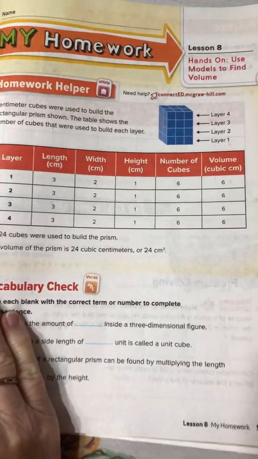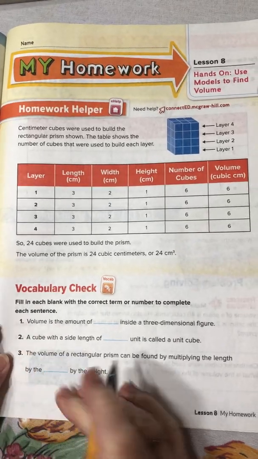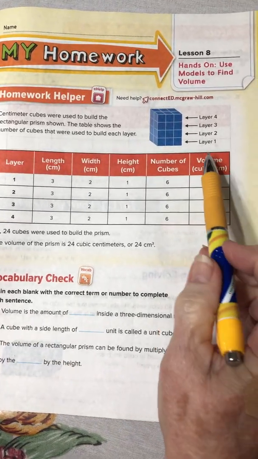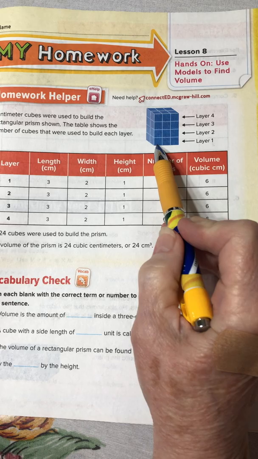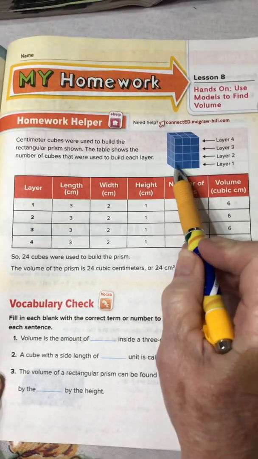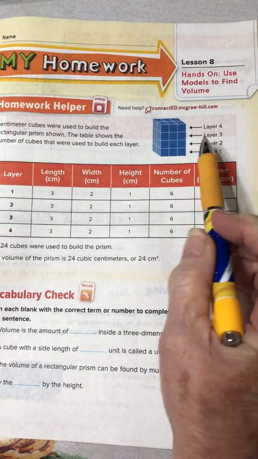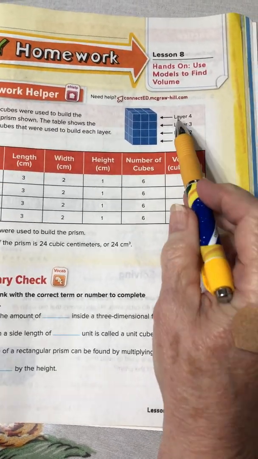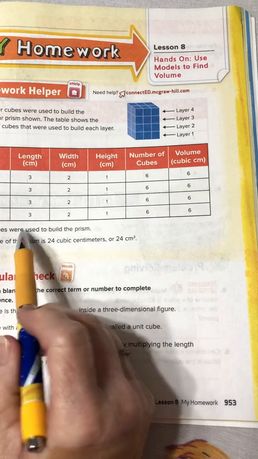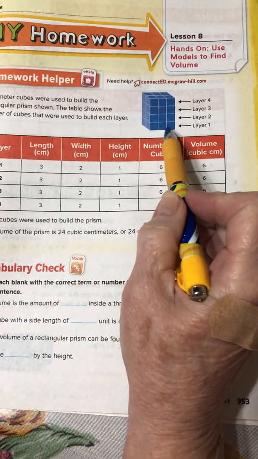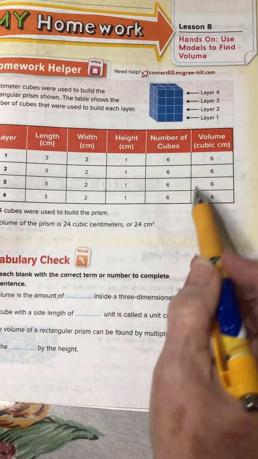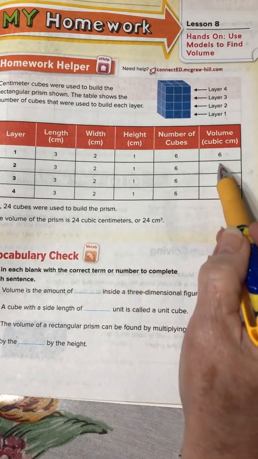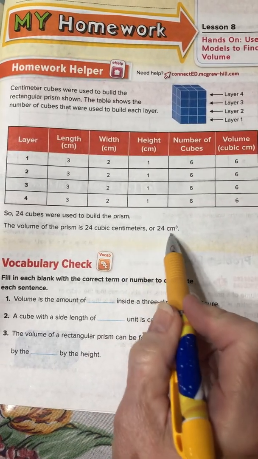Okay, page 953. This one's been done for you. Your length is 3, your width is 2, your height is 1 for each layer. You have 4 layers. 3 times 2 is 6, so each layer has 6 cubic units. Since there are 4 layers, 4 times 6 is 24.